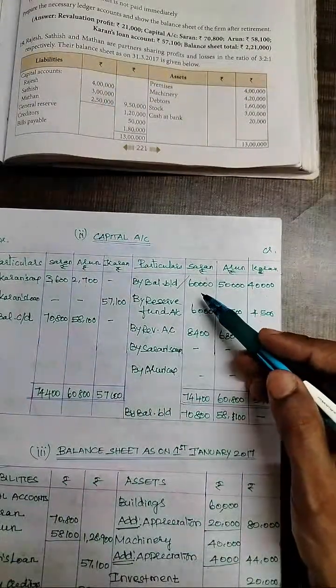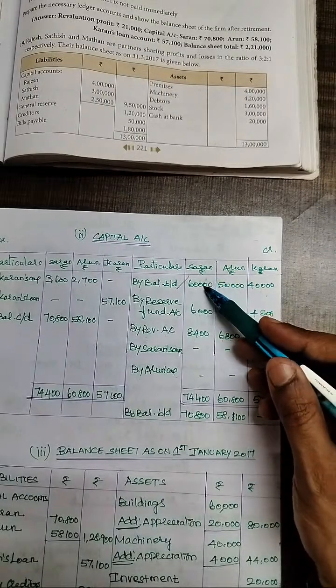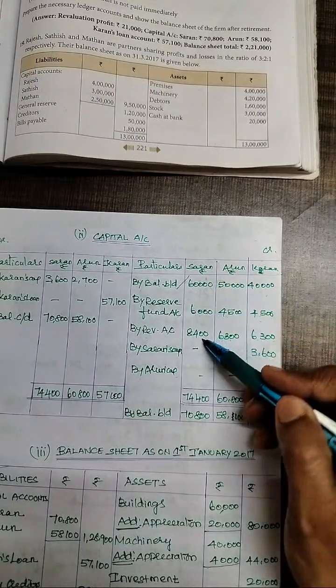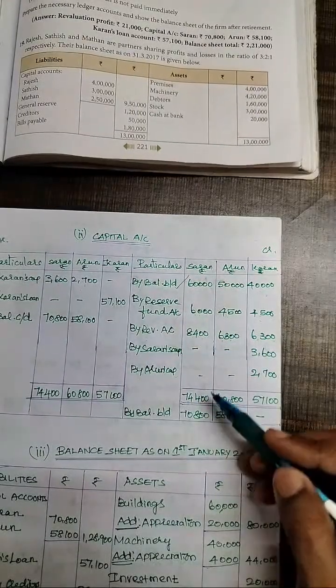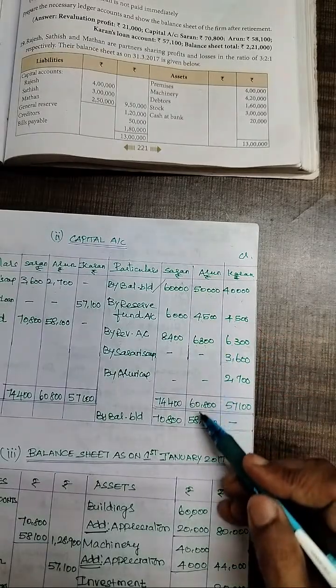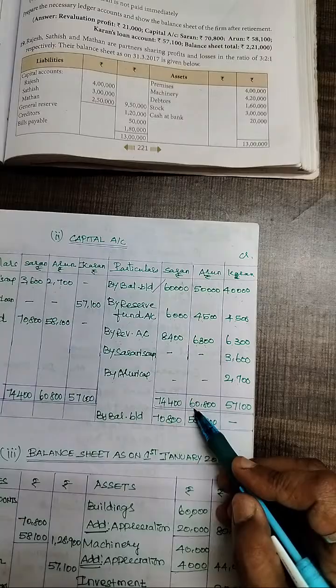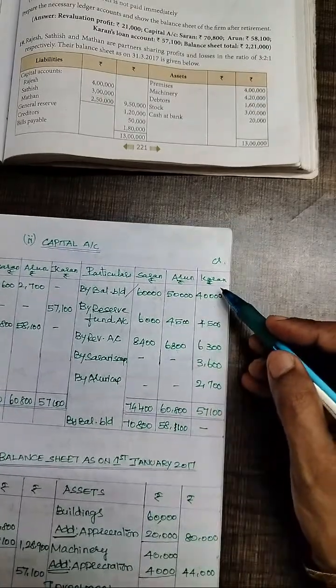Let's add column by column. Let's take Saran's column: 60,000 plus 6,000 plus 8,400 added together, you will get 74,400 rupees. 50,000 plus 4,500 plus 3,600 added together, you will get 60,800 rupees for Arun's total. Let's take the current total.